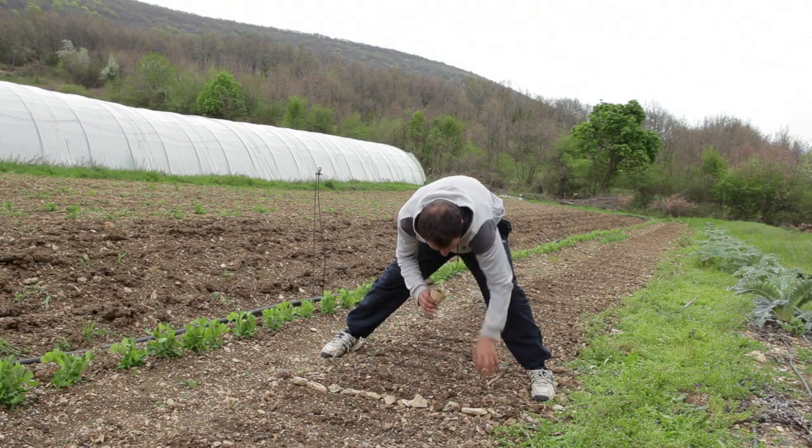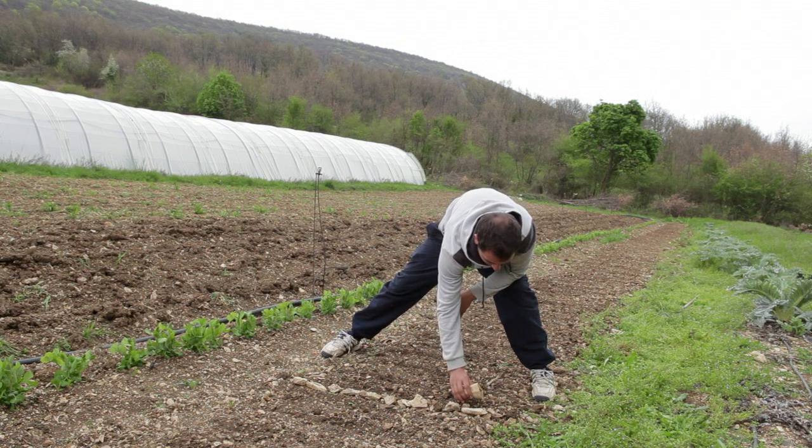Turnip plants intended for seed production are grown in the same way as turnips for consumption.